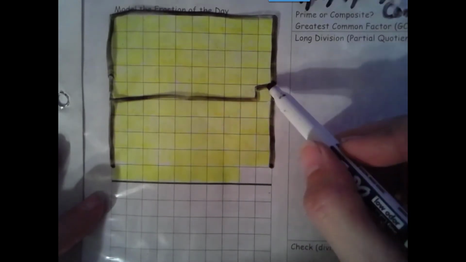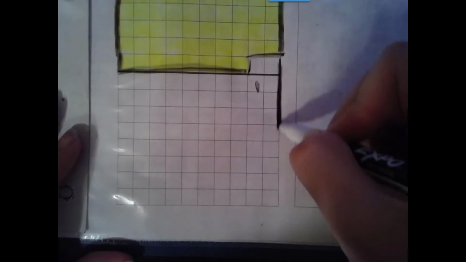So I have 4 tens and 9 ones. 4 tens plus 1 is 41, plus 8 more is 49. Plus 40 is 42, plus 7 is 49. And I have 33 left over, so that means that 49 is not our greatest common factor.